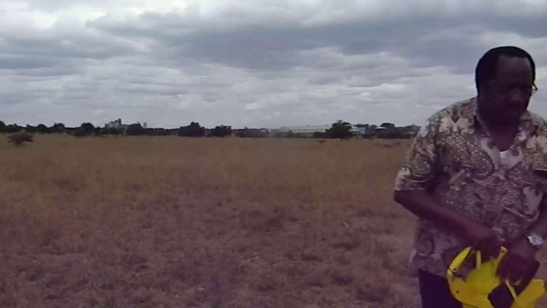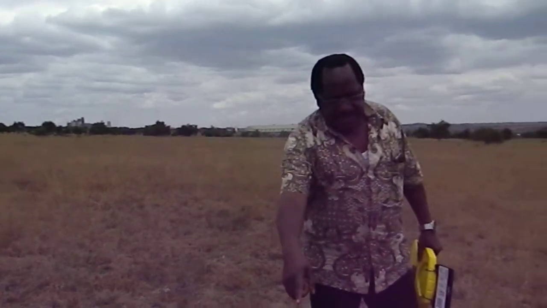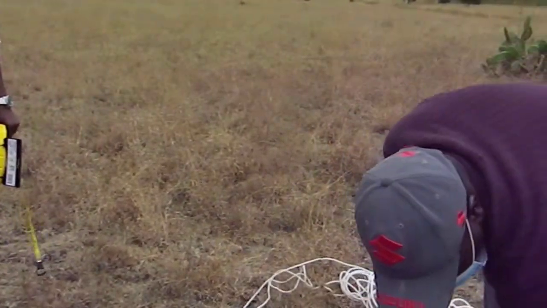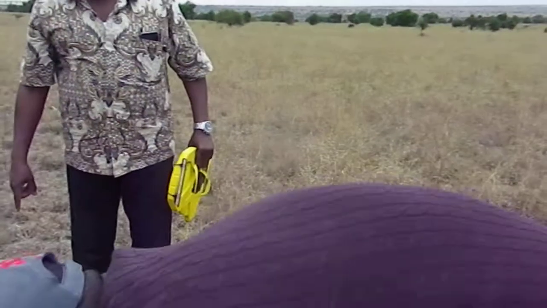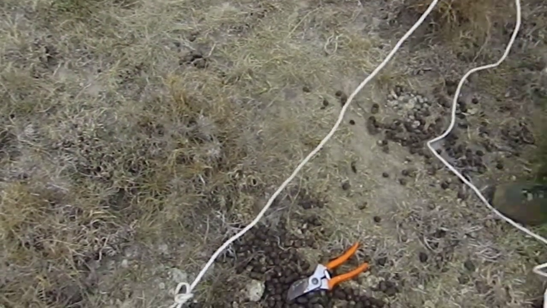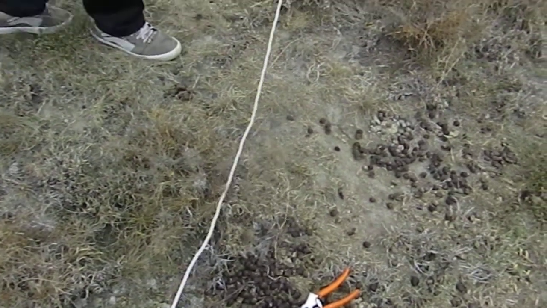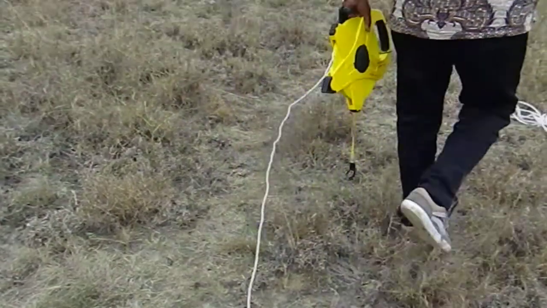So in this case, what we do, Samuel, you can help me place this. We are going to use a string. Just use one head. Yes. Place it there. So you place your string along a certain gradient which you want to study. Like now we want to study this vegetation.